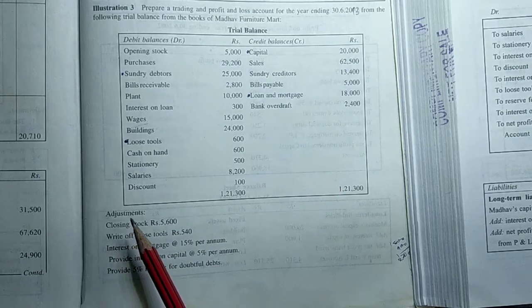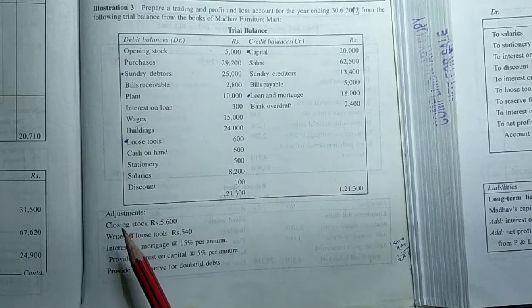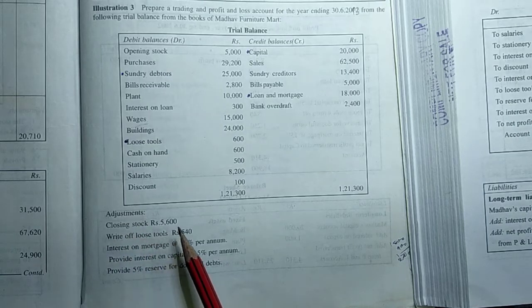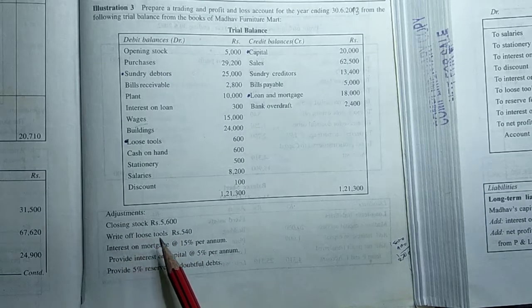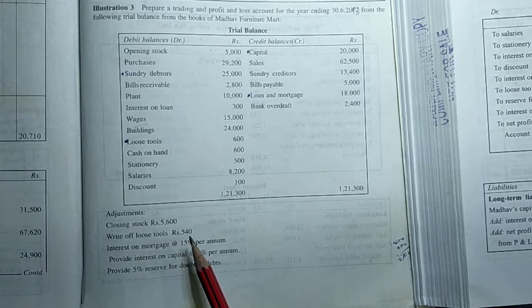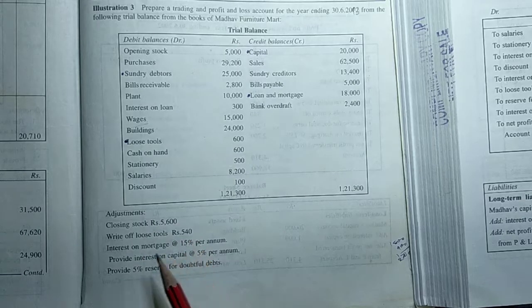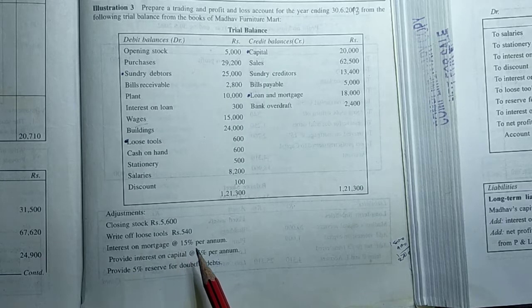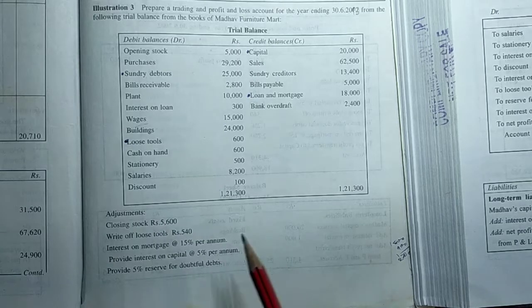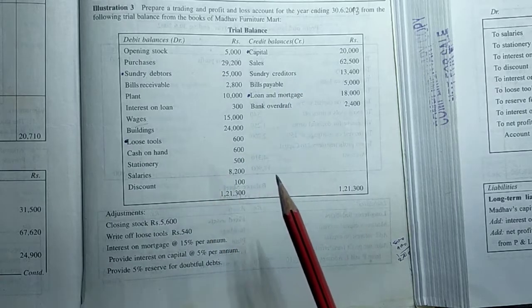Now let's check the adjustments as well. What adjustments have been given? Closing stock is 5600. Return of loose tools is rupees 540. Interest on mortgage at 15% per annum. Provide interest on capital at 5% per annum. Provide 5% reserve for doubtful debts. This is the problem that has been given.